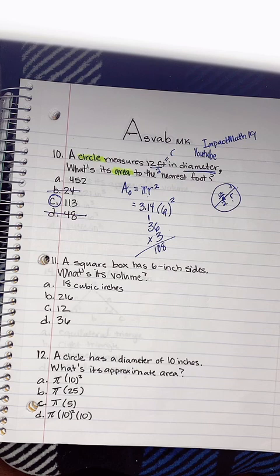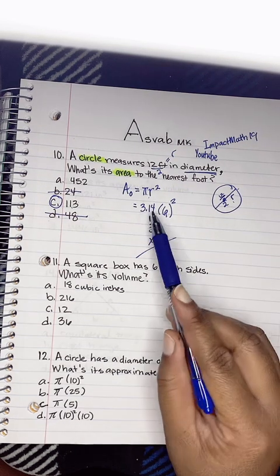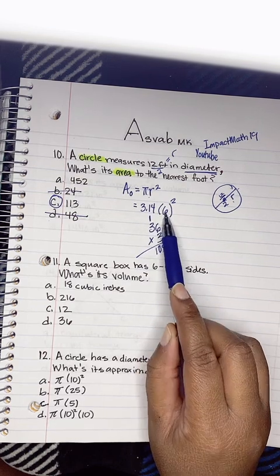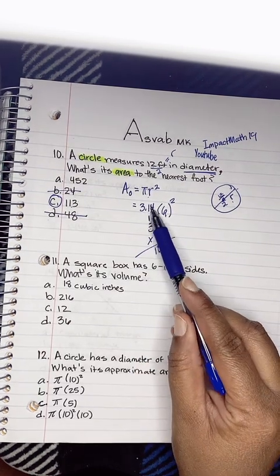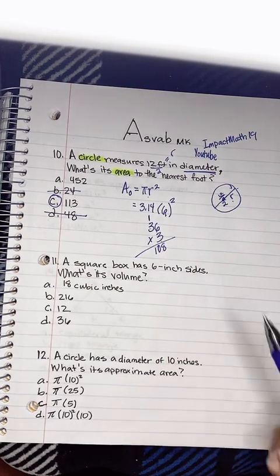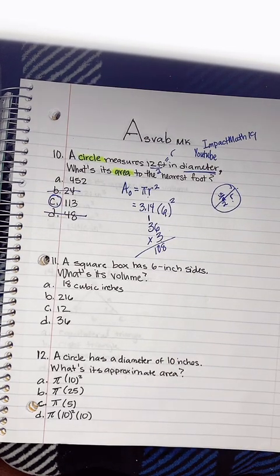How did you get 3? Good. How did we get 3? It's from doing 3.14 times 6 times 6. So I left off the .14 and just did times 3. Thank you, Jen. Great question.